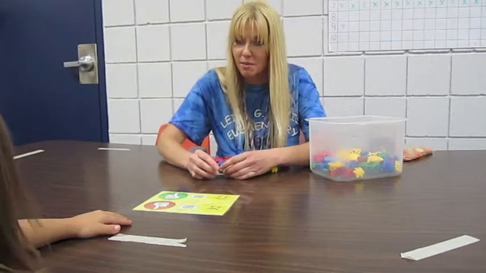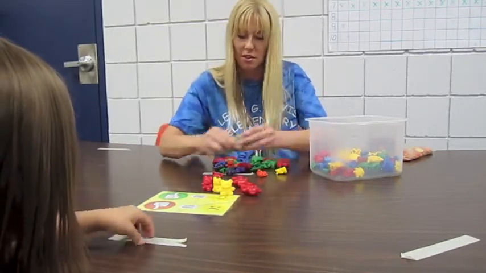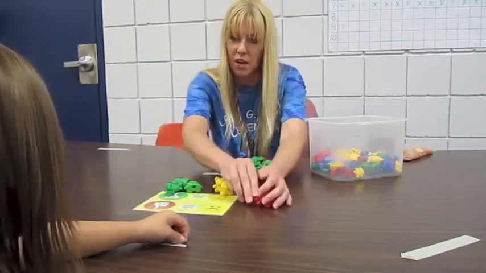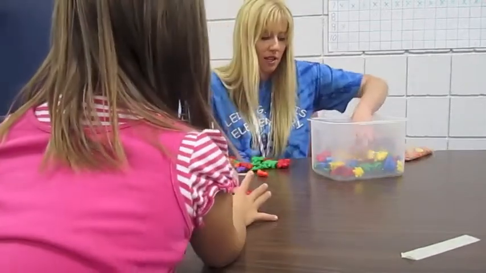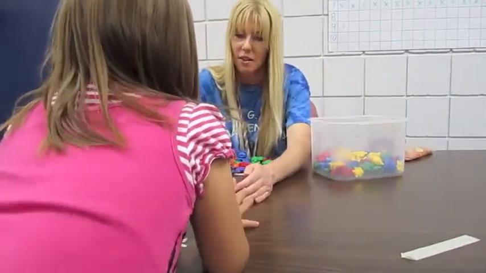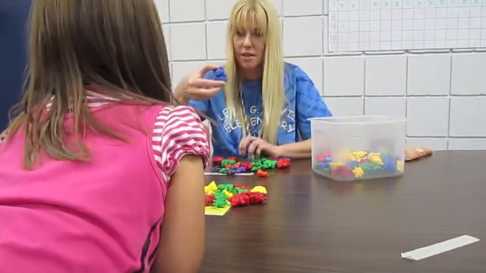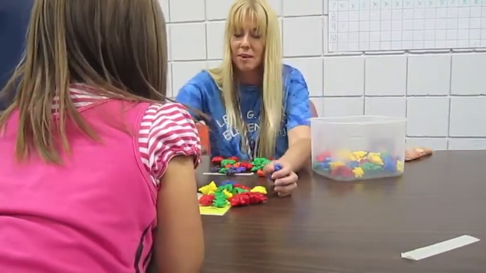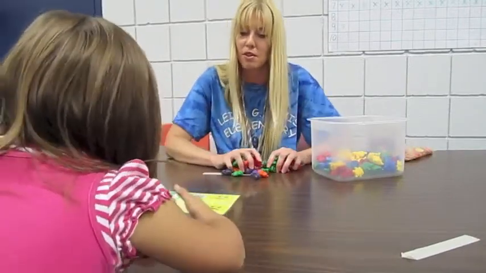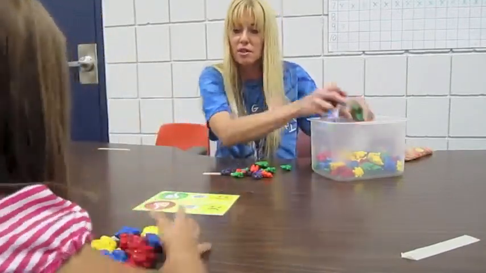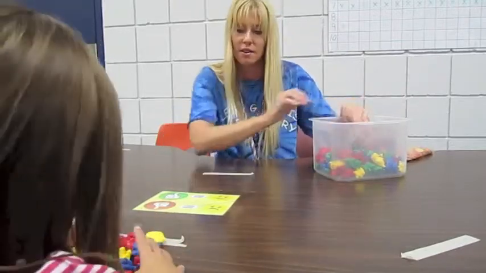Do you remember when we talked about sorting? Remember? Okay, I want you to sort these colors. What color are these? Got yellow. And we got green. Okay, sit back a little bit. I want you to put all the reds in one pile, all the yellows in one pile, all the greens in one pile, and all the blues in one pile.